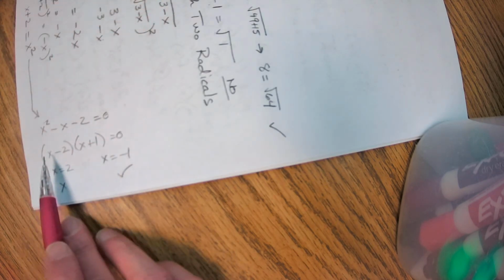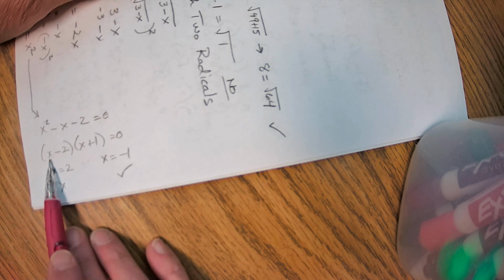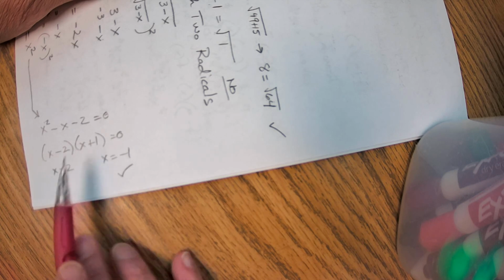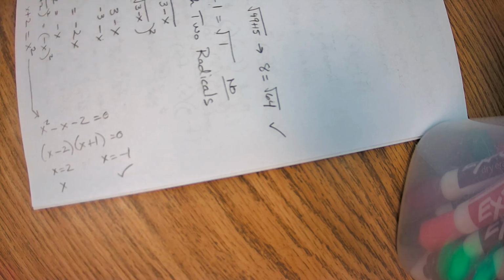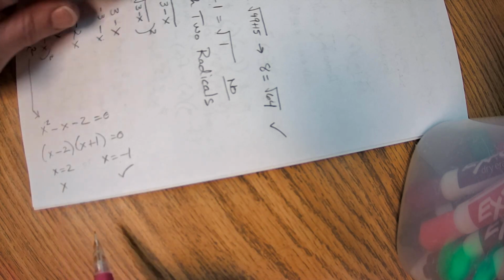I'm running out of room, so I have to turn my paper. Put everything on the left-hand side, or on one side, and set it equal to 0, which leaves me x squared minus x minus 2. And this is how that factors. Set each factor equal to 0 and solve it. x equals 2, x equals negative 1. And if you plug both of these into the original equation, negative 1 is the only one that works. x equals 2 is an extraneous solution. And, sorry, that is it for 5.4.